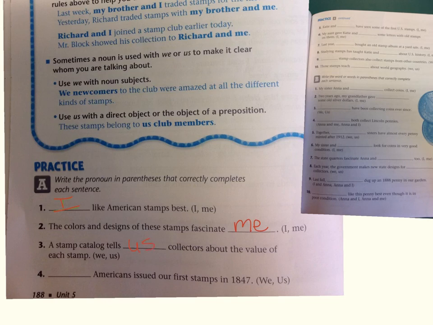And then number 4, it says blank Americans issued our first stamps in 1847. We are looking at a subject. So once again, making sure that you're referring back to our lesson, when we're looking at subjects, we must use the word we.